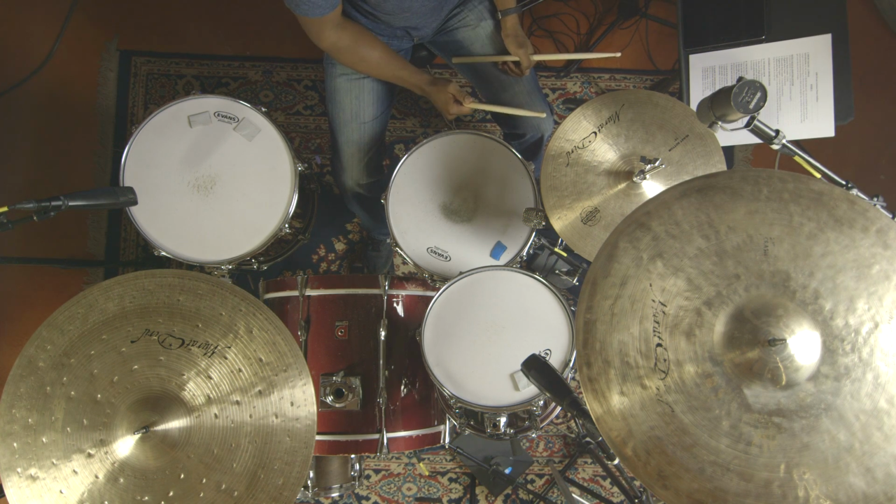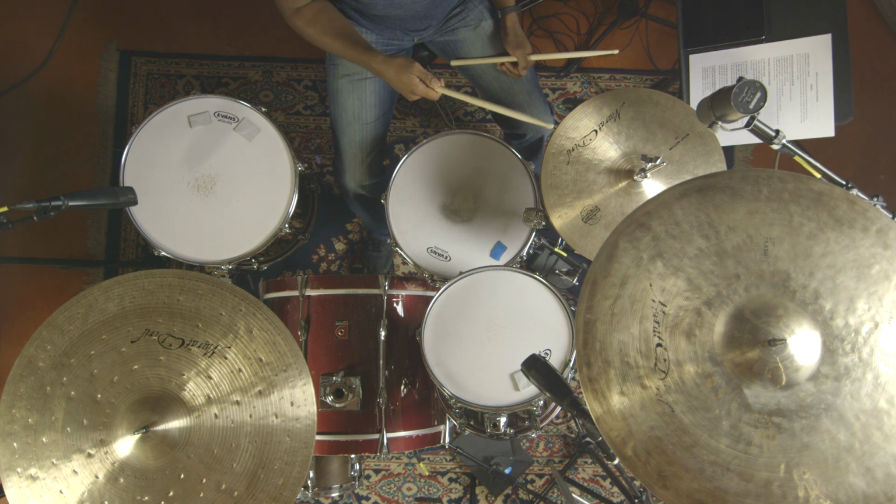Okay, now you have another way you can hit the hi-hat. This is when the hi-hat is closed and you're playing the raw edge. This is called the raw edge, and you hit it like this. And you can hear the difference.